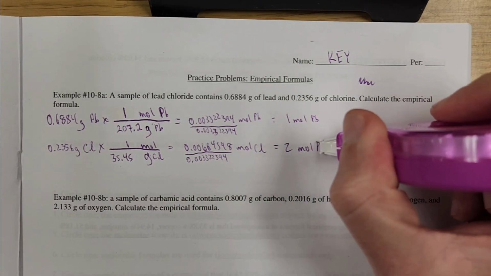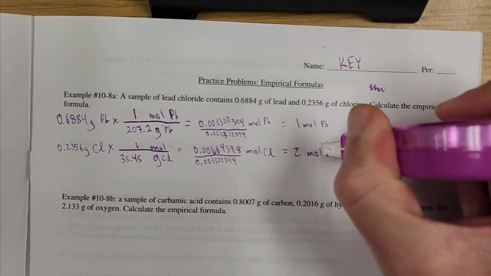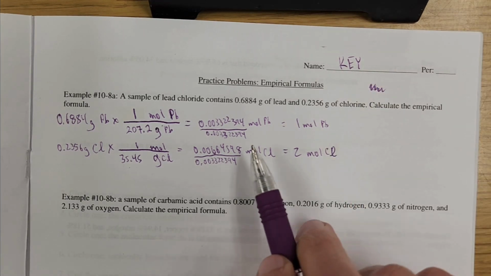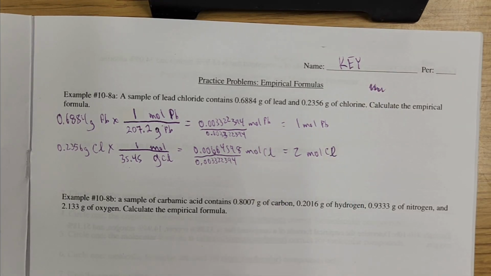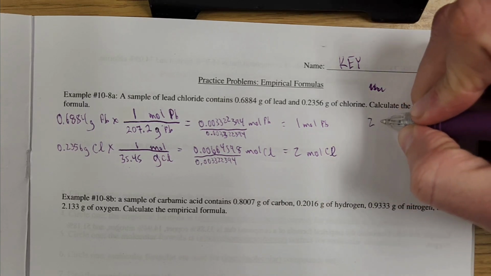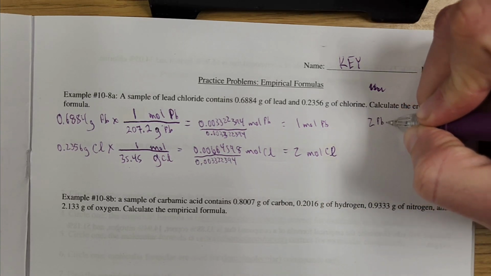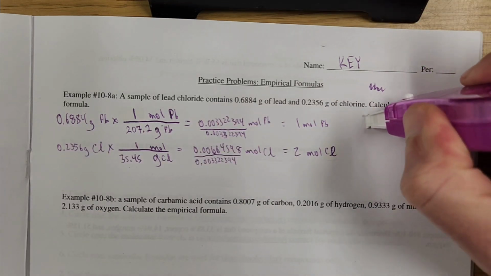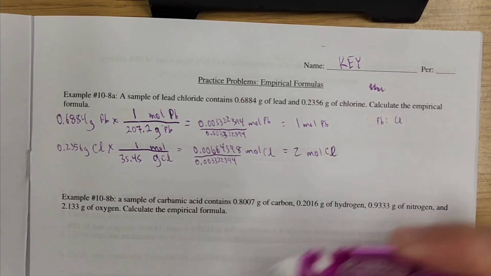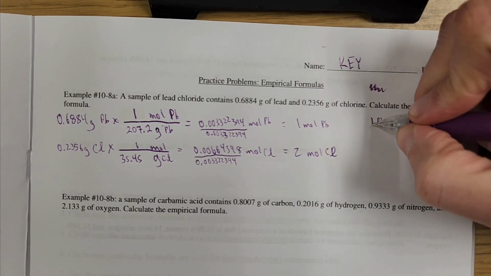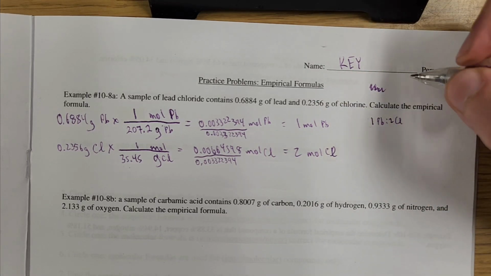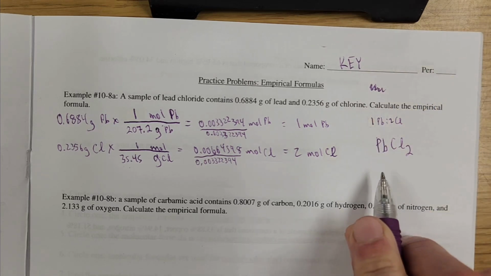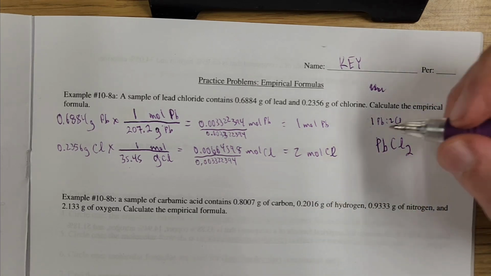Let's put the correct element on there. What it's really saying is for every 1 mole of lead, there are 2 moles of chlorine. So a 2-to-1 ratio, so there's 2 chlorines for every 1 lead. Oops, I got that backwards again. Let's fix that. 1 lead for every 2 chlorines means that what you're looking at is a formula of PbCl2. That's how the ratio gets turned into the final answer.